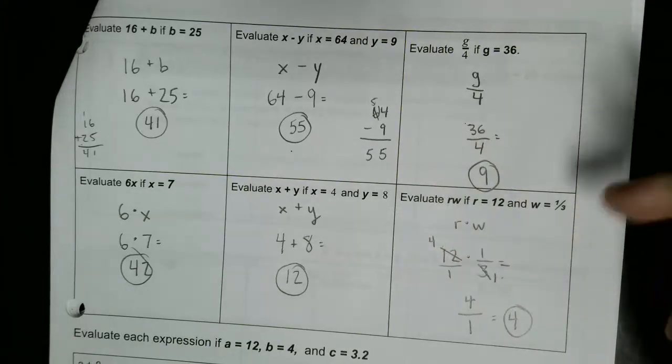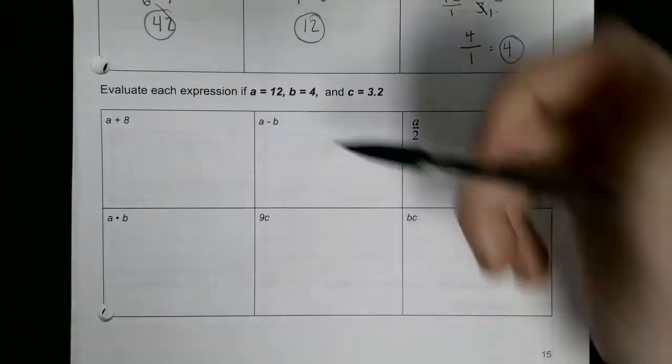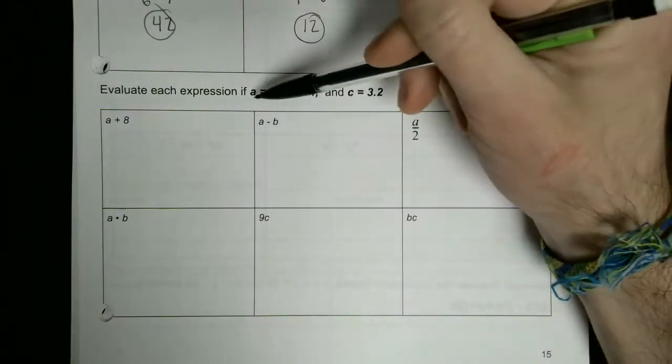Then you would just solve it as normal. All right, now these at the bottom, if you want to, you can try these on your own. You can do them with me. But the letters for all three of them are up here for the variables.